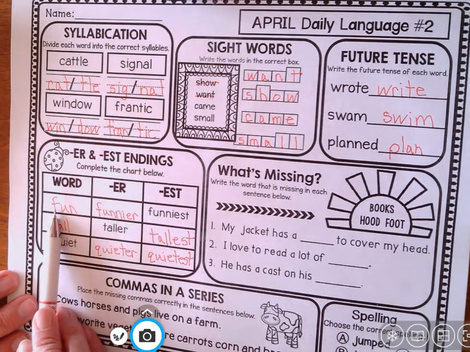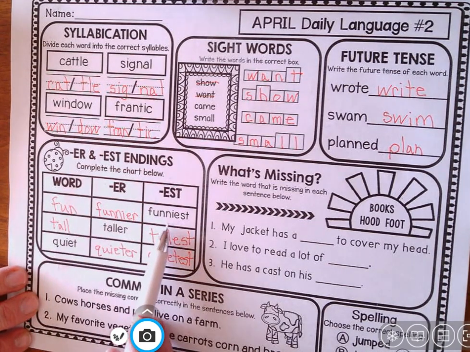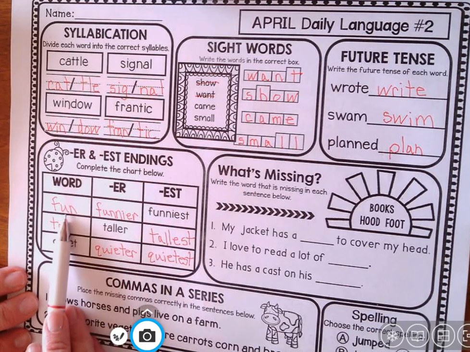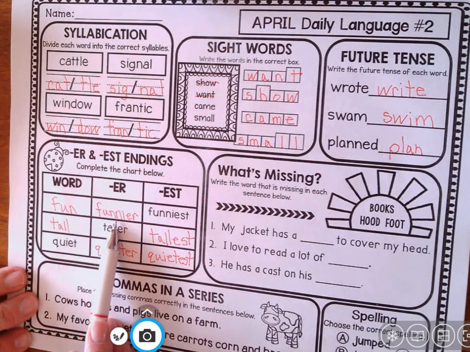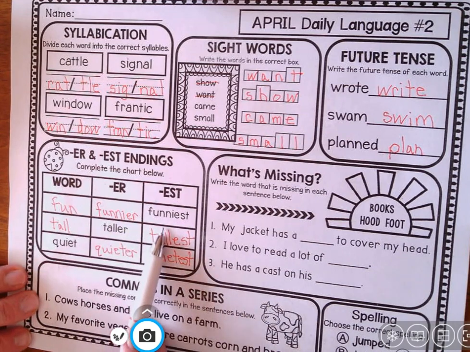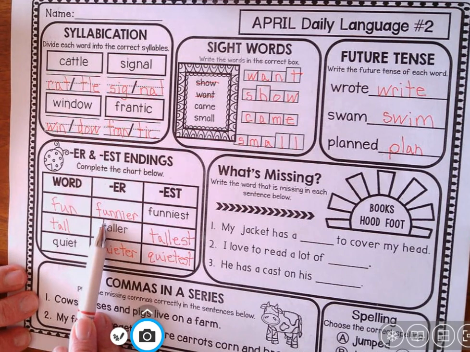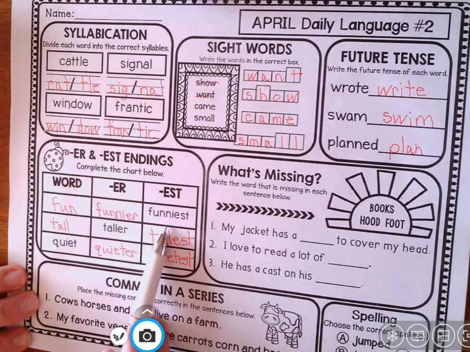So the base word would be fun, funnier, and funniest. Do you guys think the joke I said was fun, funnier than one you've heard, or the funniest one you've ever heard? Was it funnier than the one I did yesterday? Or was it the funniest one that you've ever heard?